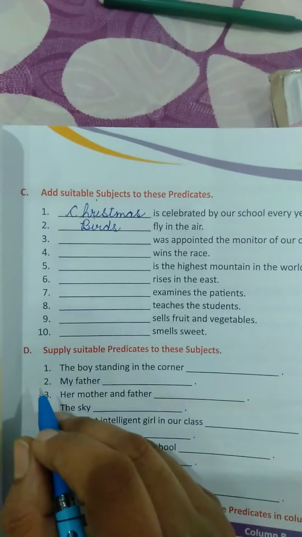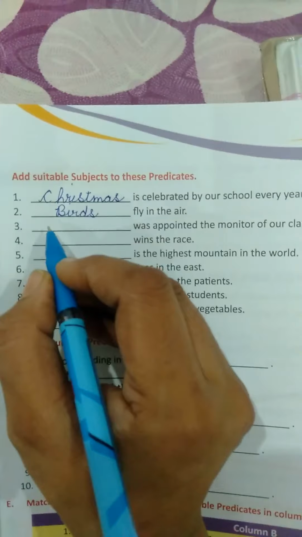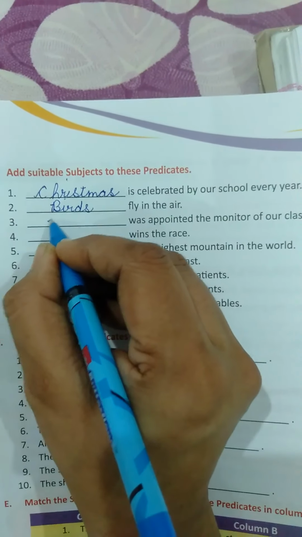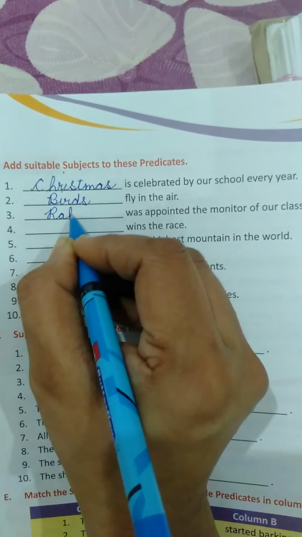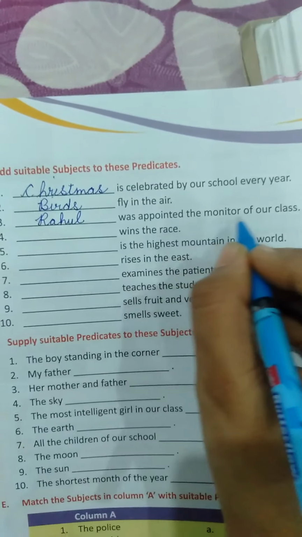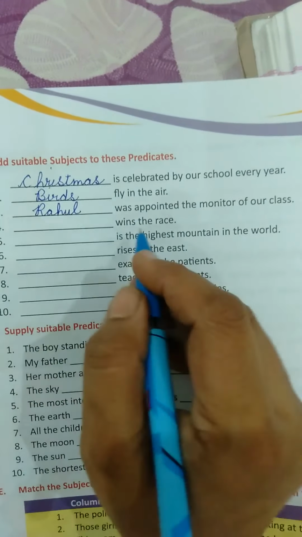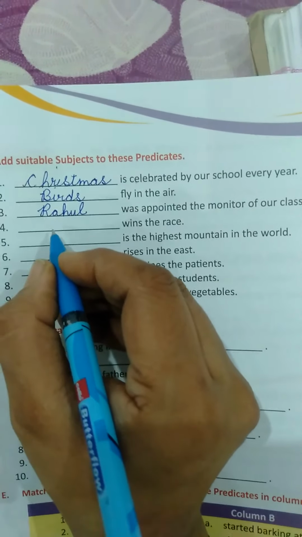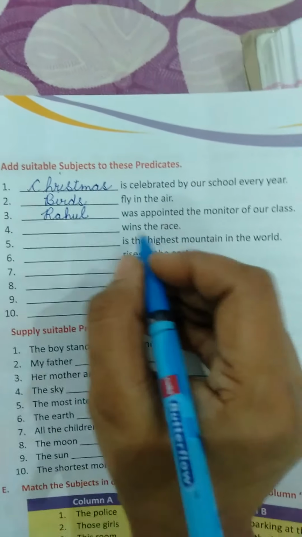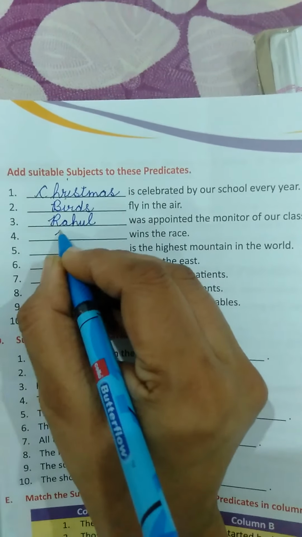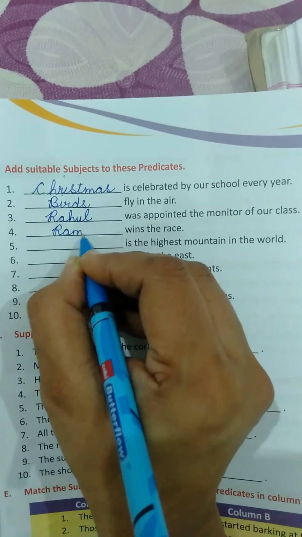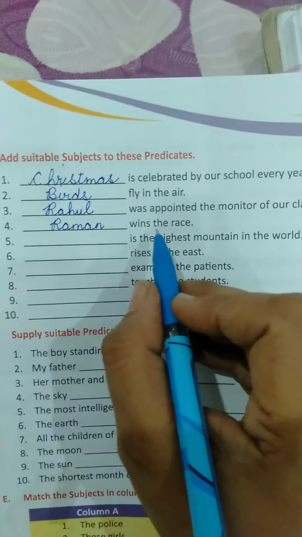Dash was appointed the monitor of our class. You can write your own name or any name. Rahul was appointed the monitor of our class. Dash wins the race. Any name you can write. Raman wins the race. Write your own name. Come on, write your own name.